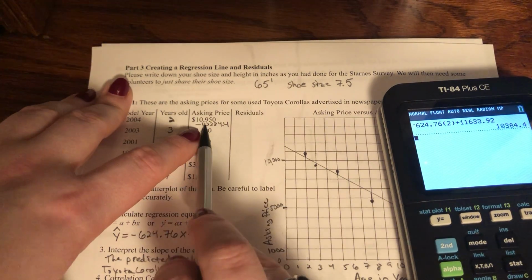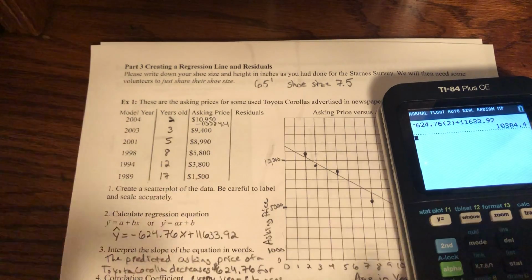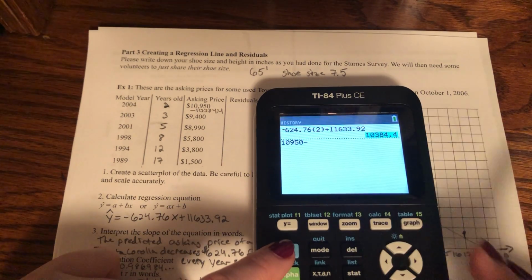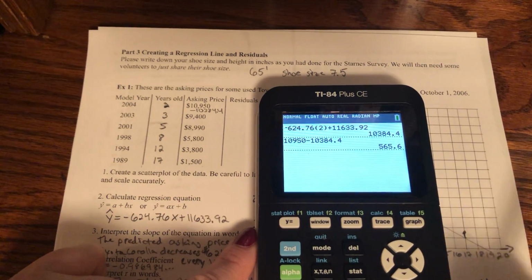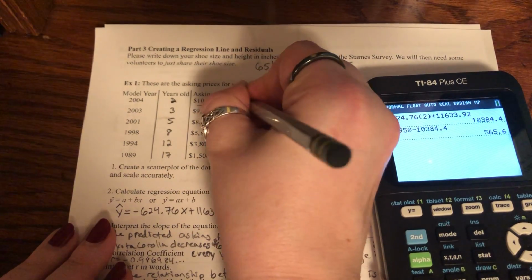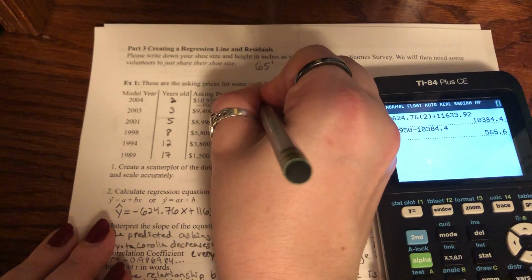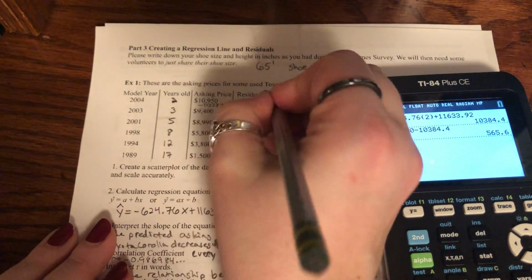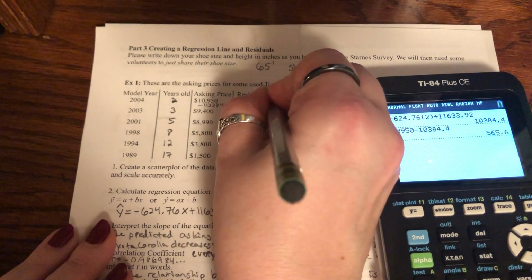So I have minus 10,384.4. I'm going to go ahead and type in my 10,950 minus, and then I'm going to go up here and grab that number, hit enter, and that means that my residual is $565 and approximately 60 cents.